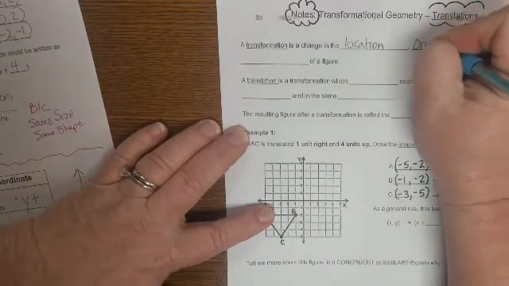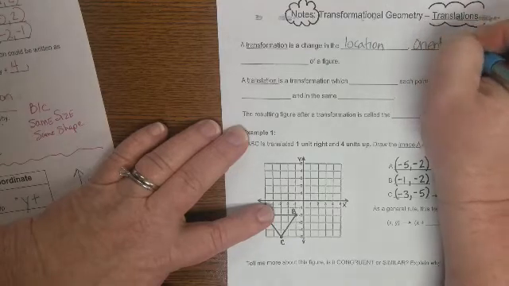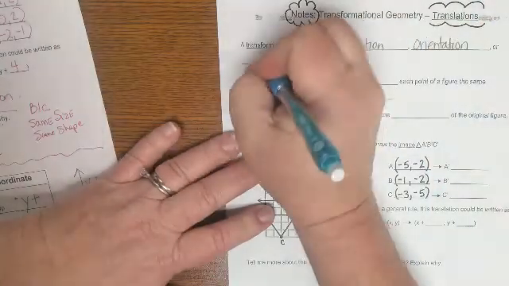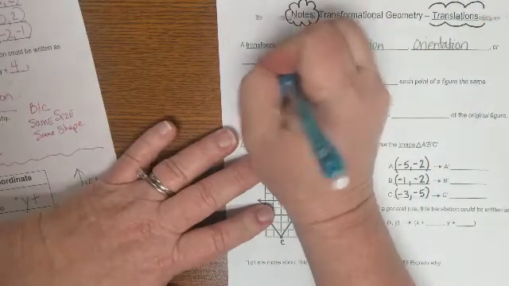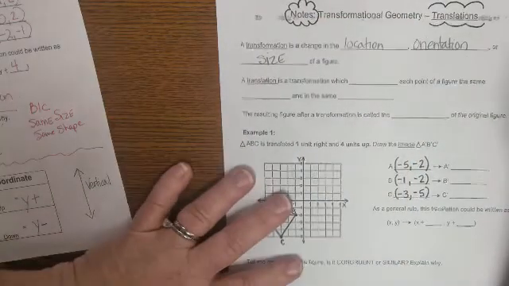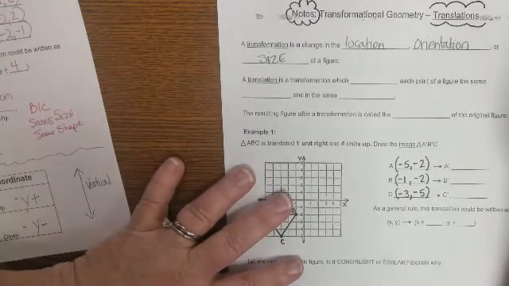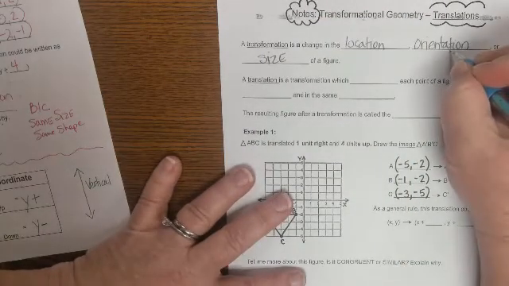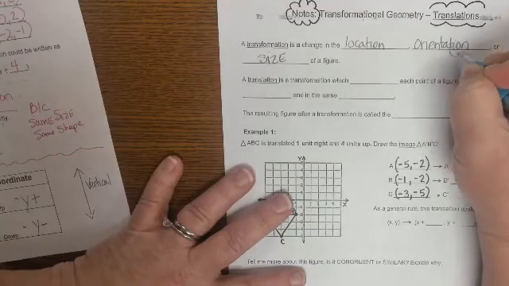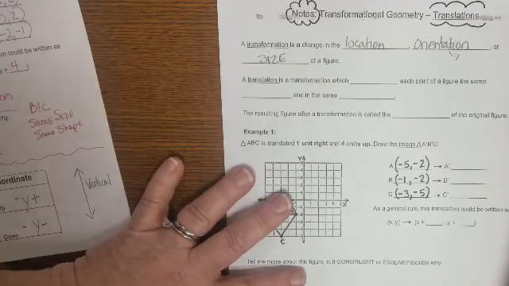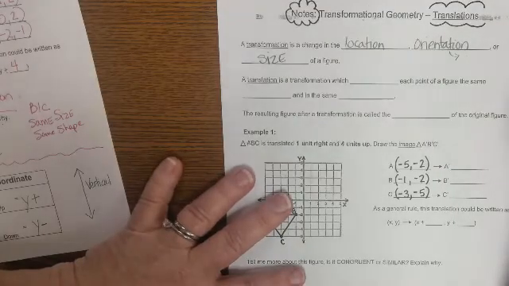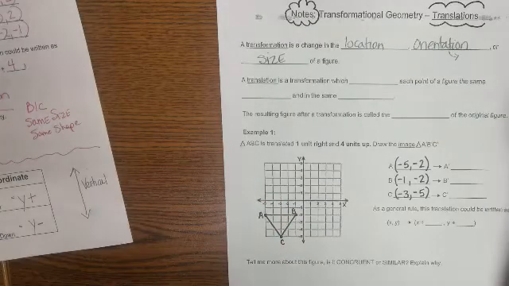orientation, or size of a figure. Let's talk about orientation, because that is something that you may not understand what we mean by that word. Orientation is how something appears or how it's orientated.